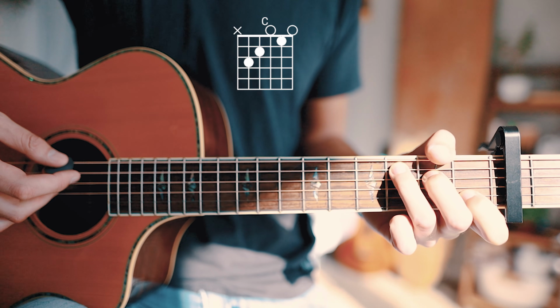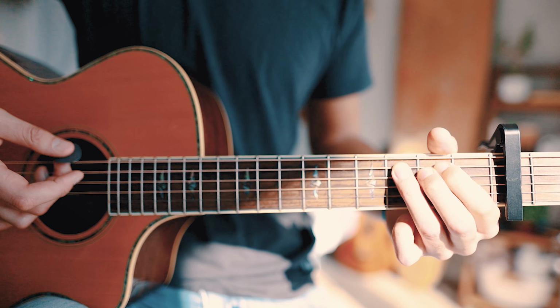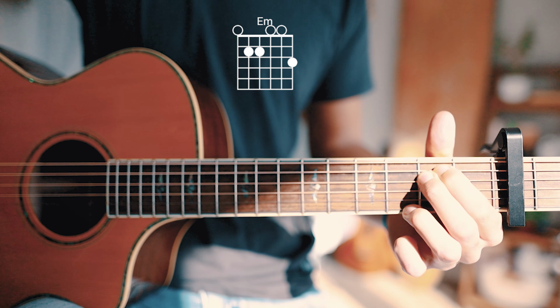The first one is C. The next one is E minor. And the last one is D.